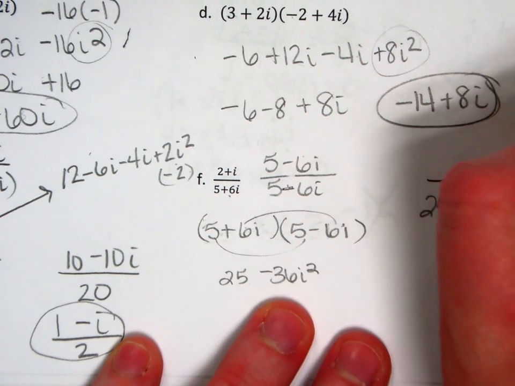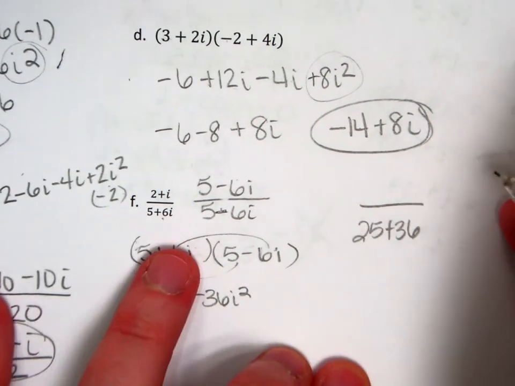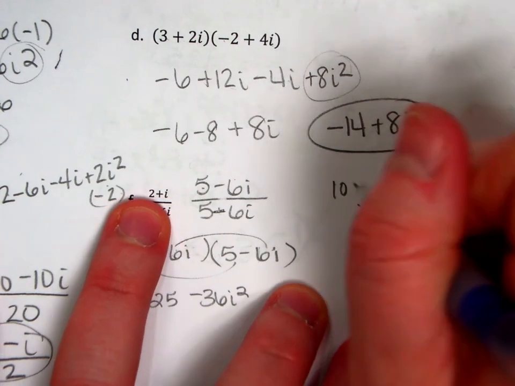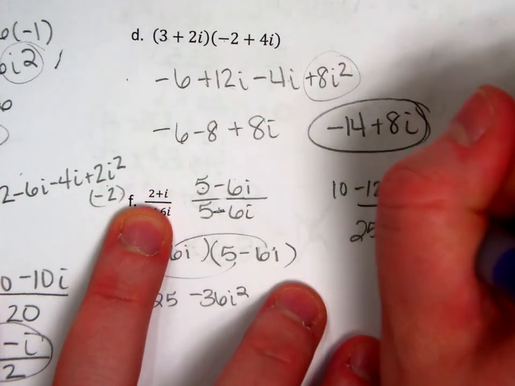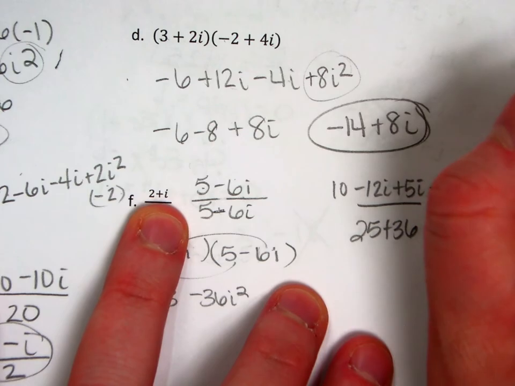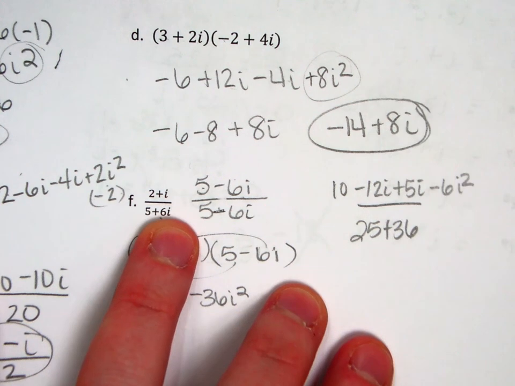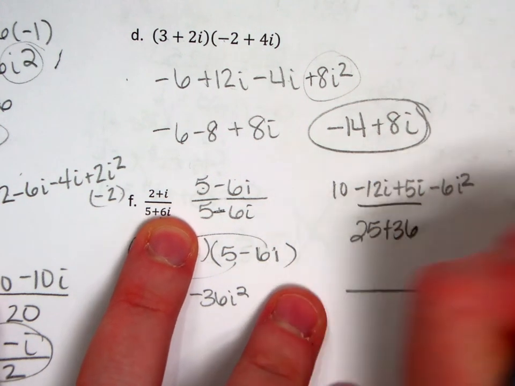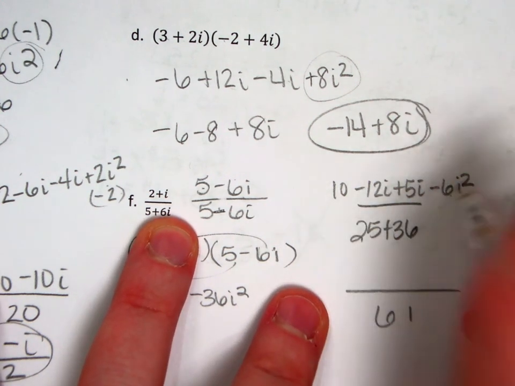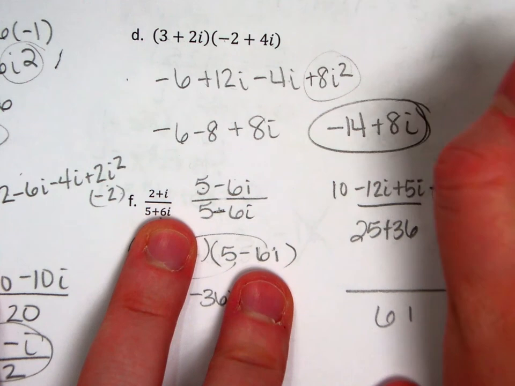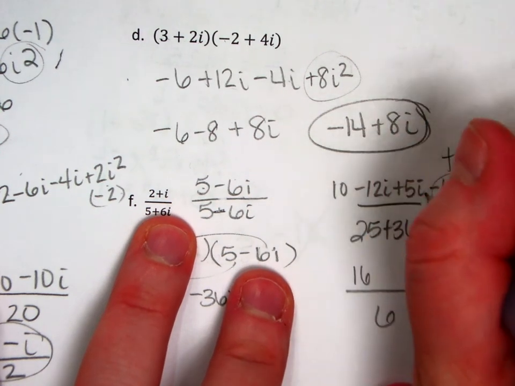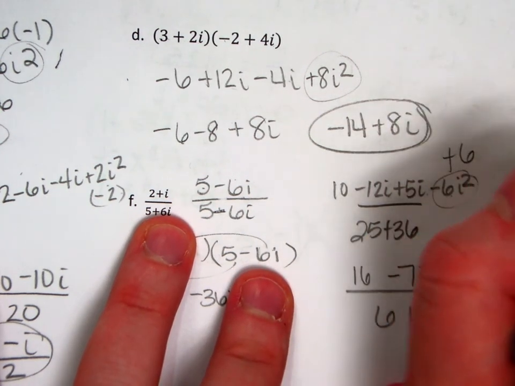So 25 plus 36 is 61. Multiplying the top, 2 times 5 is 10, 2 times negative 6i is negative 12i, i times 5 is plus 5i, minus 6i squared. 10 plus 6, because that becomes a plus 6, is 16. Minus 12i plus 5i becomes a minus 7i.